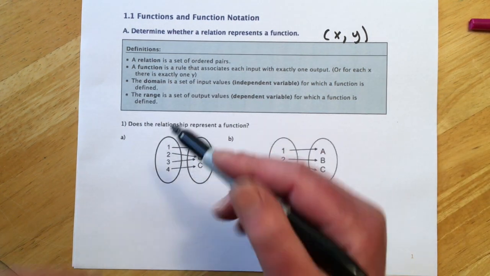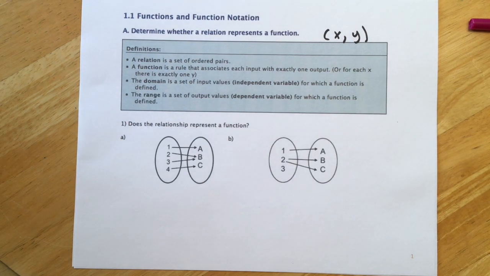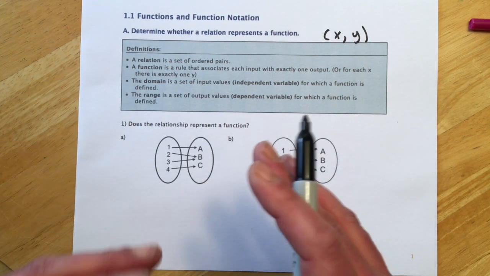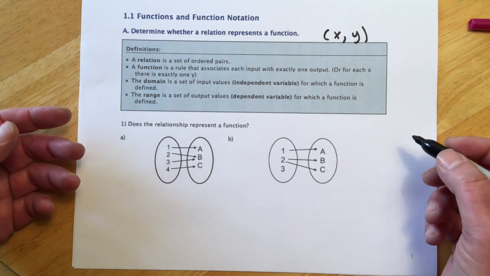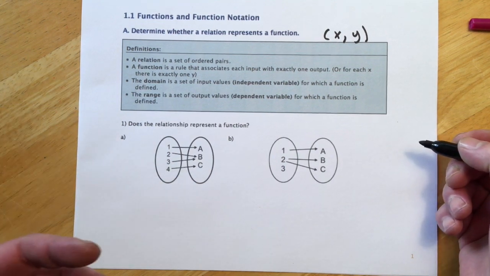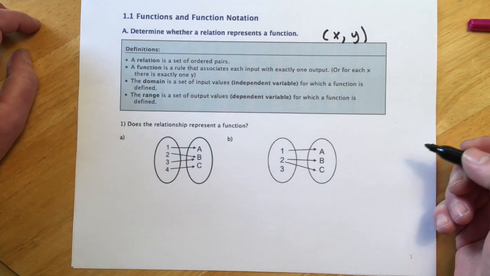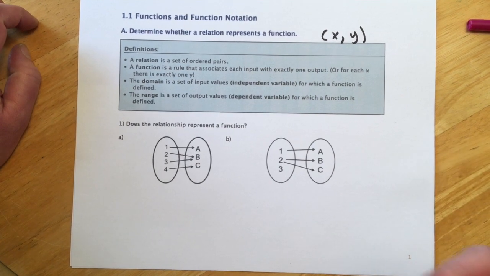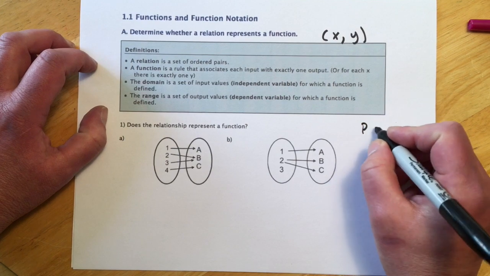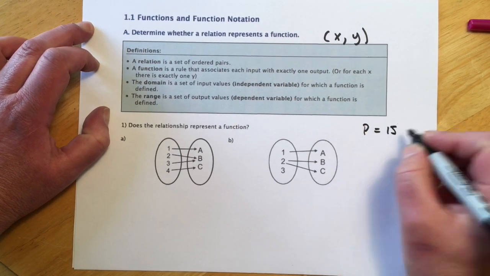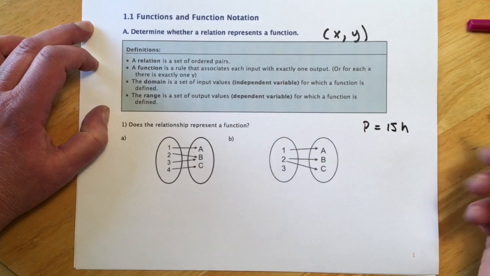And the rule part of this is that we have these basic functions and I can apply different things to them to make them do what I need. So if you take a basic linear function, y equals x, a function rule would be something like, if you had an hourly job, say it's 15 bucks an hour, then your pay would equal 15 bucks times the number of hours you work.